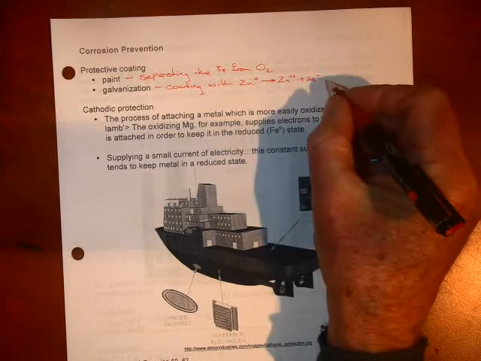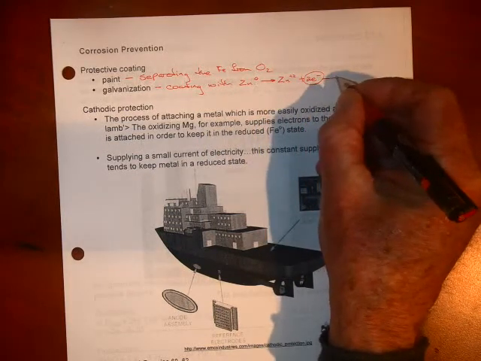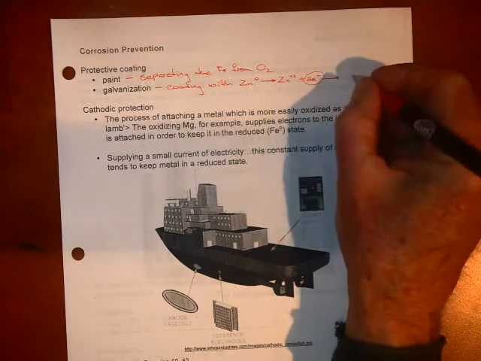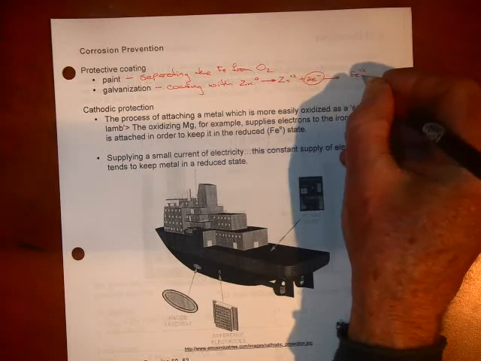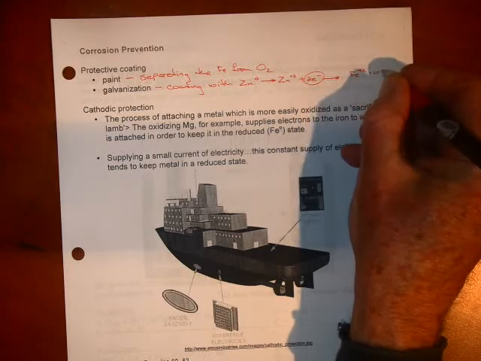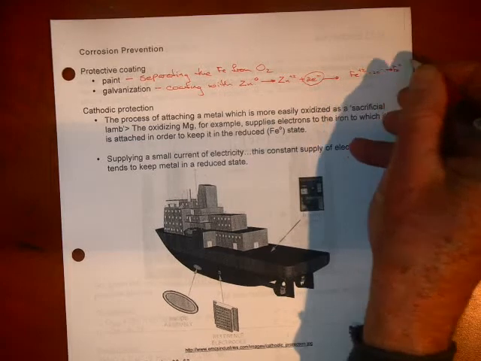The 2 electrons that it gives up, if you have rust available, or if it's oxidizing, these will add to here to try to keep it in.